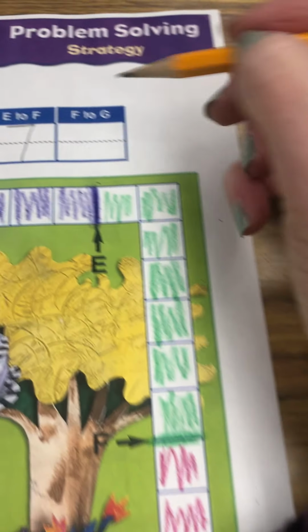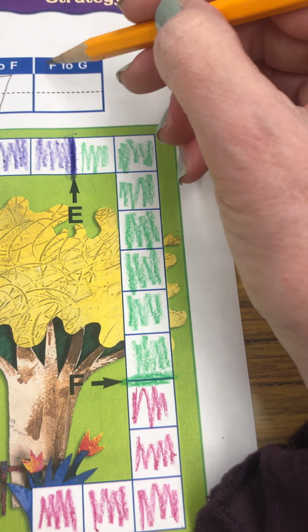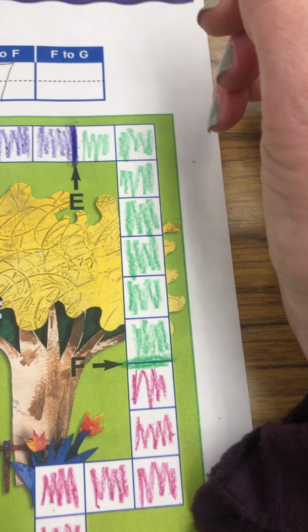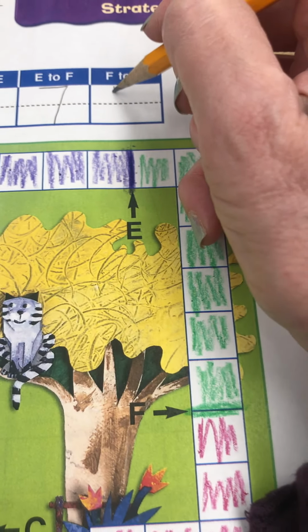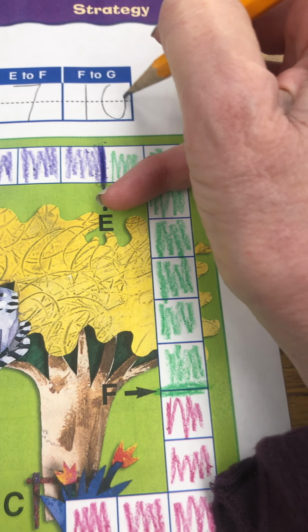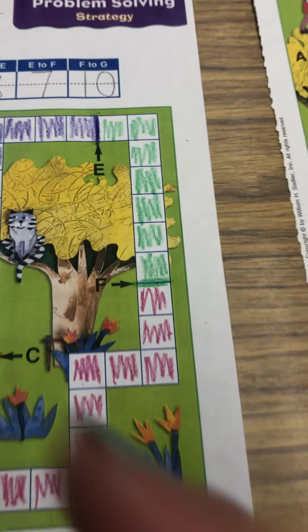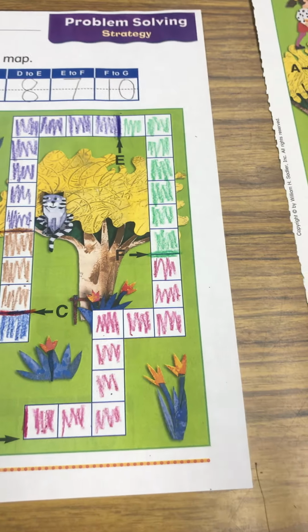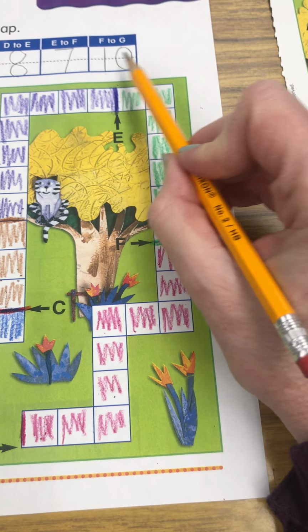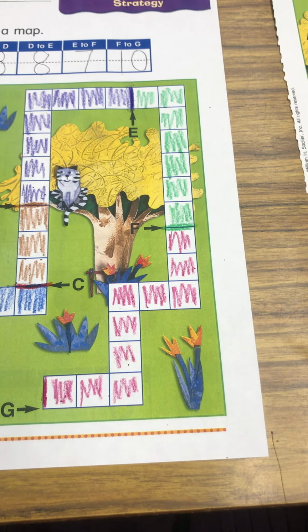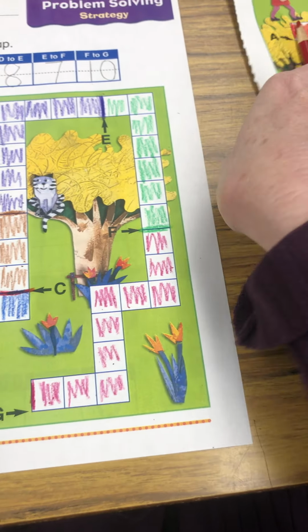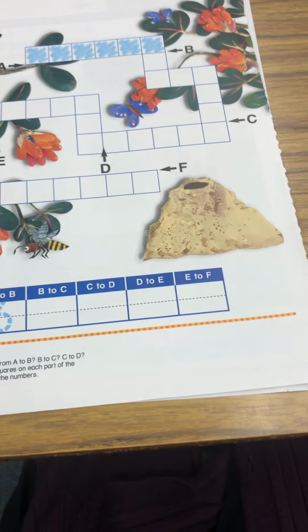So come on up. How many steps did it take the girl to go from point F to point G? 10. Good. A 1 and a 0. Remember, the number 10 is a 2-digit number. It takes up 2 spaces. 1 group of 10, 0 ones. Okay? All right, good. Now, flip to the back side.